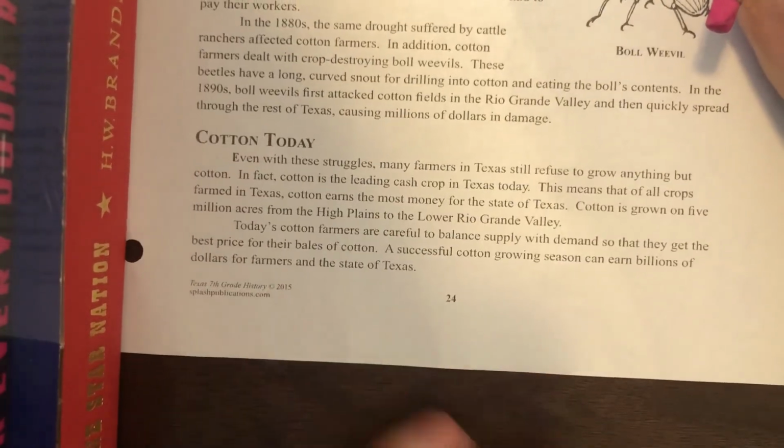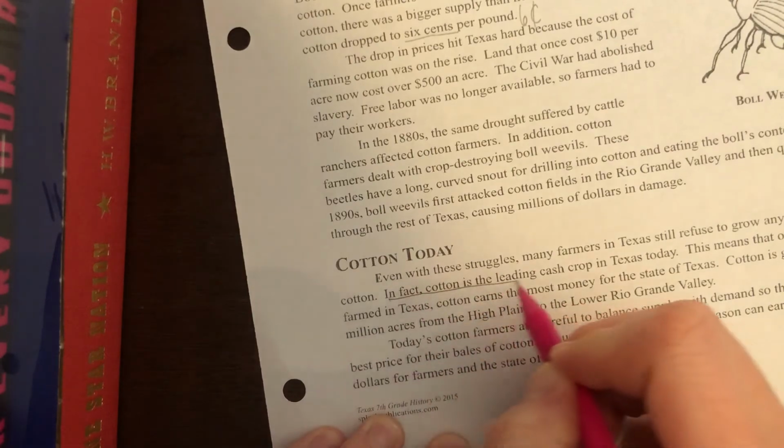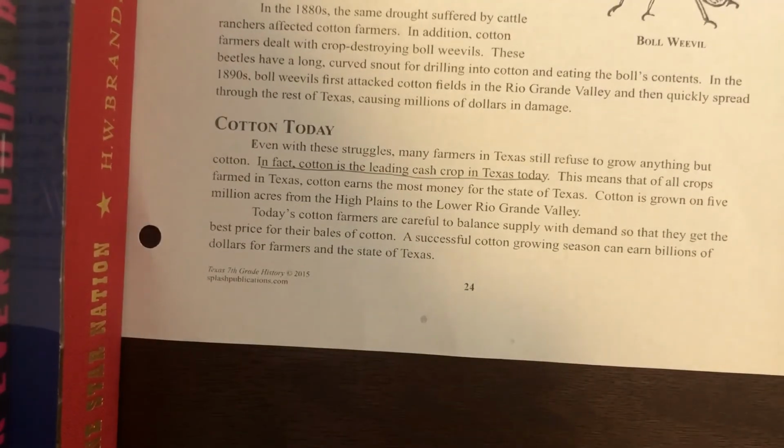Cotton today. Even with these struggles, many farmers in Texas still refuse to grow anything but cotton. In fact, cotton is the leading cash crop in Texas today. So that's really important. This means that of all crops farmed in Texas, cotton earns the most money for the state of Texas. Cotton is grown on 5 million acres from the high plains to the low Rio Grande Valley.